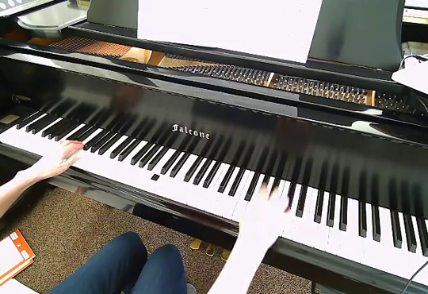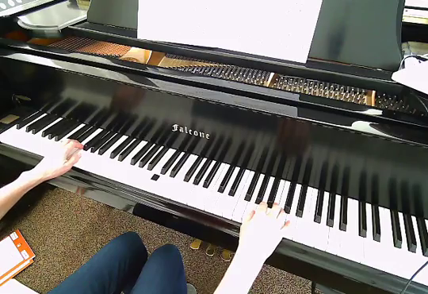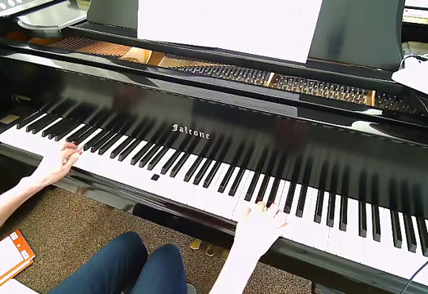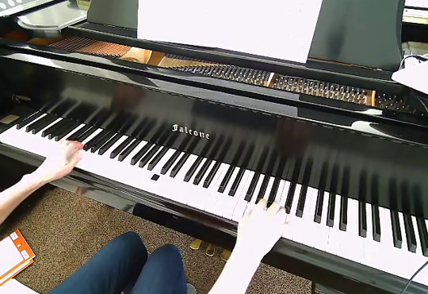I didn't play that staccato like I should have. So let me play that last little part again. Oh, it's loud too. See what things I notice when I look closely? Okay, here we go. Let's try that again.